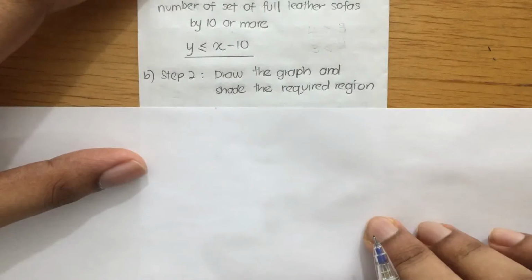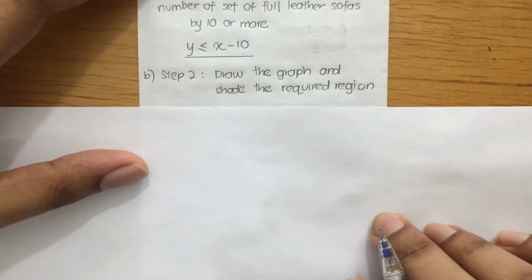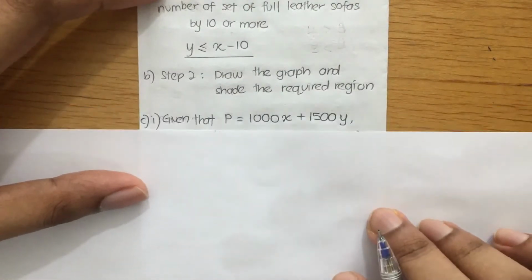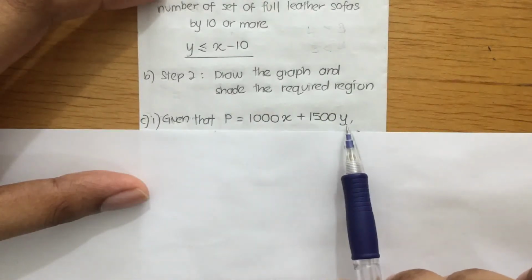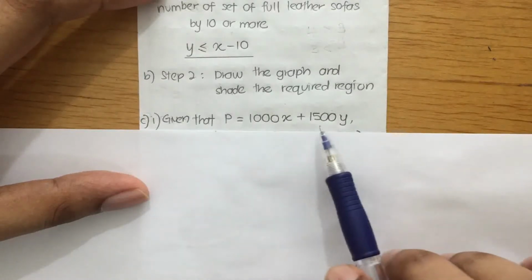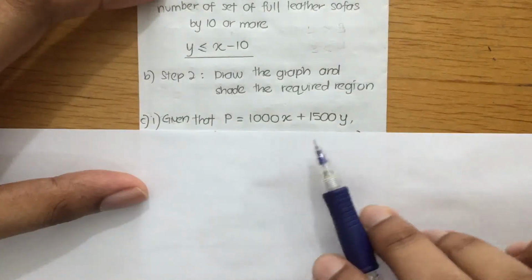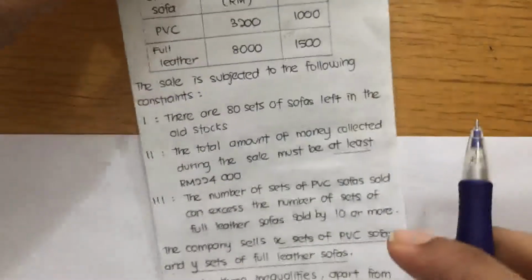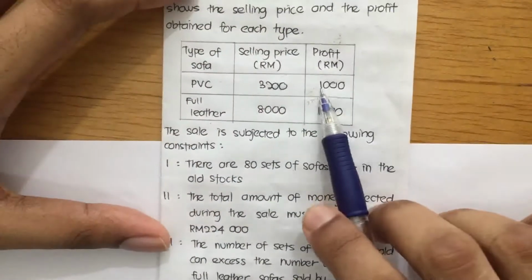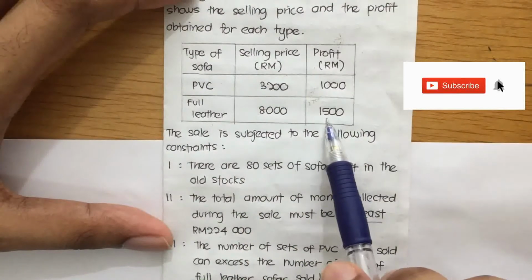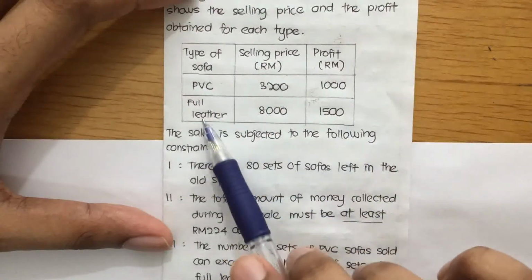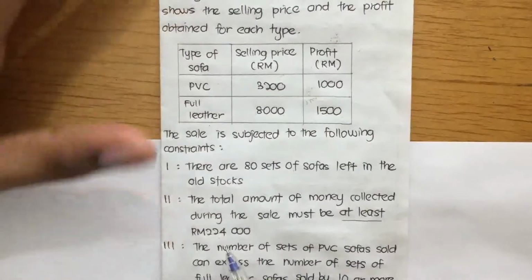In question part C, they ask us to find the maximum profit. So let us continue. Given that the profit P equals 1000x plus 1500y. Okay, you might be wondering where I got these values, 1000 and 1500. Let me show it to you. I literally got it from here, guys. 1000 stands for the profit gained from the PVC sofa, and 1500 is the profit I got from the full leather sofa over here. Okay, let me proceed to the working now.